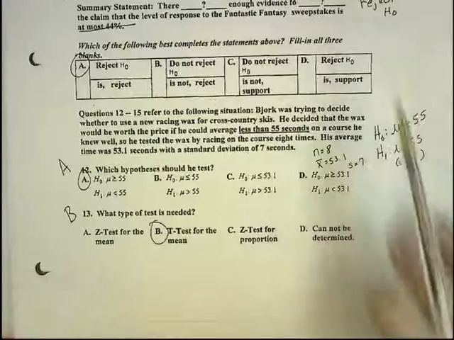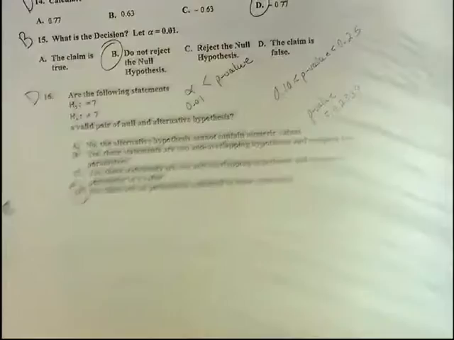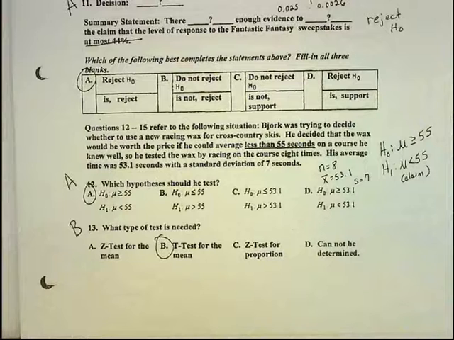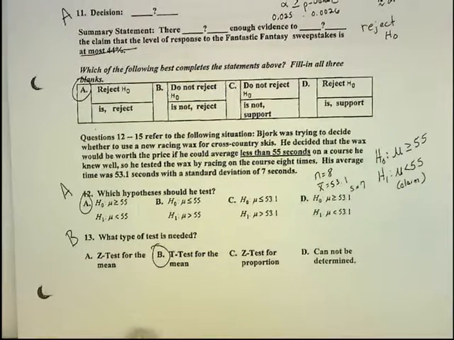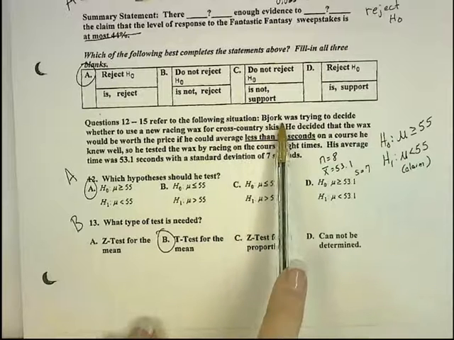Questions number 12 and 13 and 14 and 15 and 16. I noticed that there is not a chi-square test represented on this practice test. Therefore, that means that you definitely need to study those worksheets that I gave you from Section 8.5 on chi-square testing.